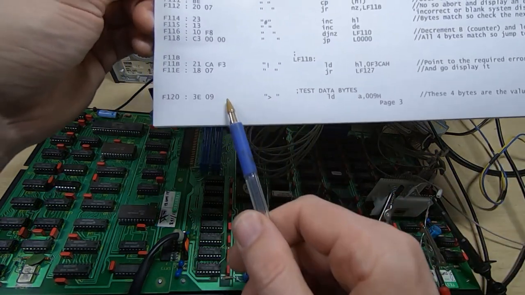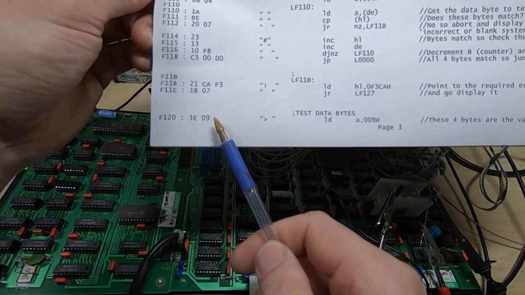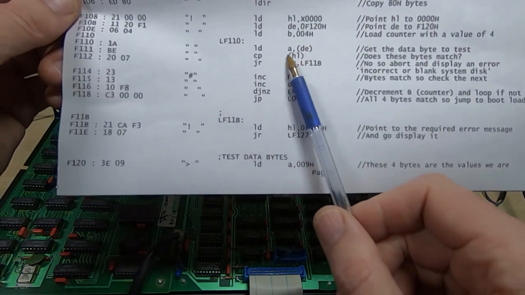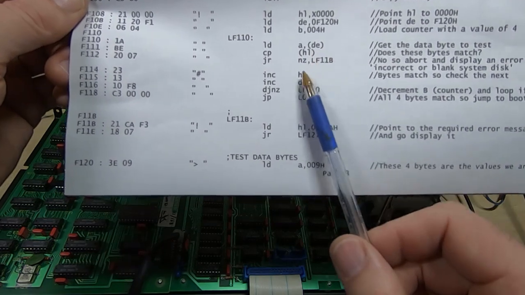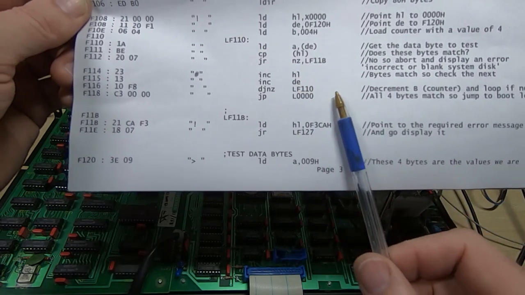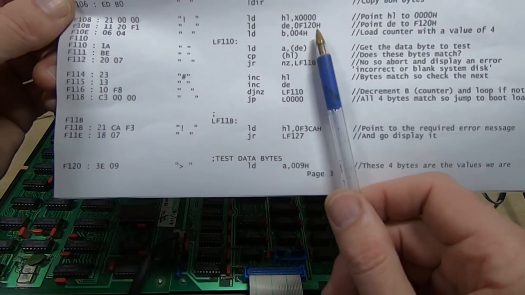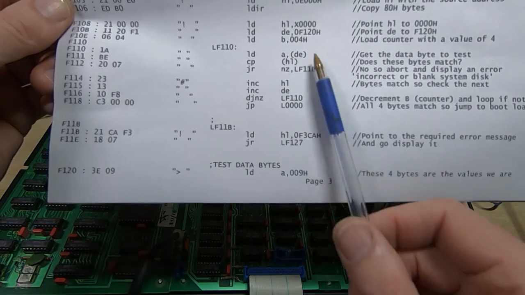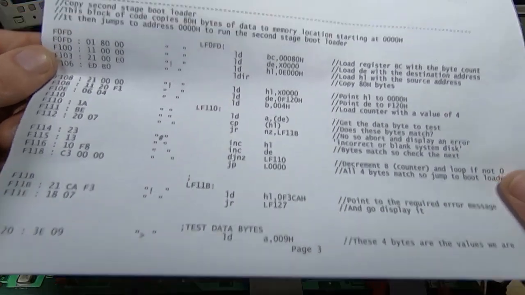next page. And it's looking for the first 4 data byte values that it's read from the floppy drive. If any of these do not match what it's read, then it throws an error and aborts the boot sequence. And so what we'll do is we'll get the analyzer going, we'll trigger on this memory location, and we'll see what's going on and why the boot is not succeeding.